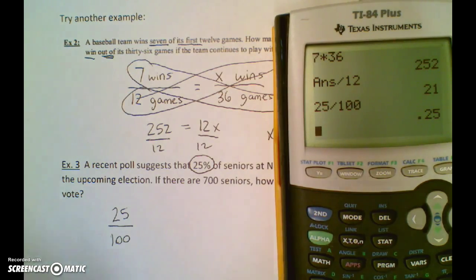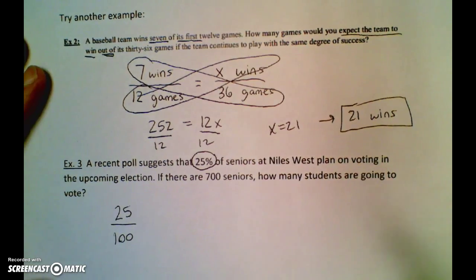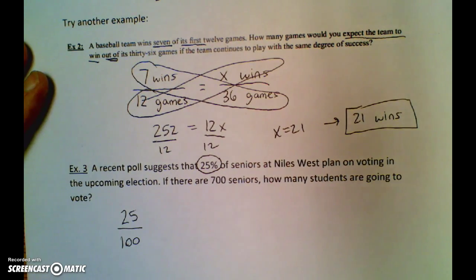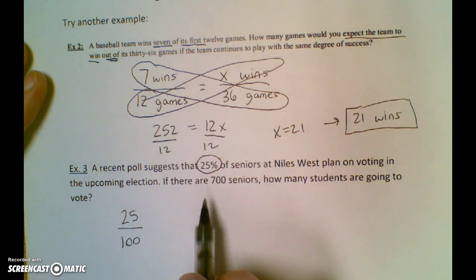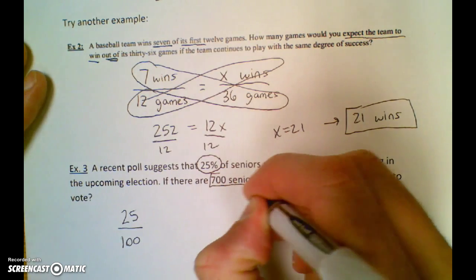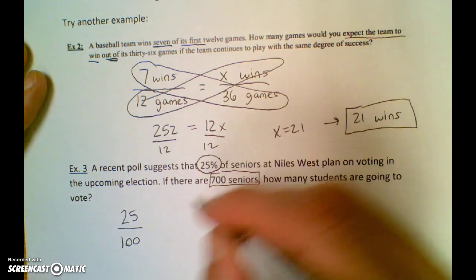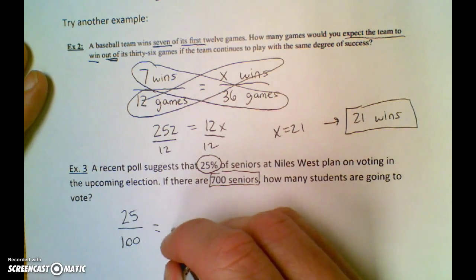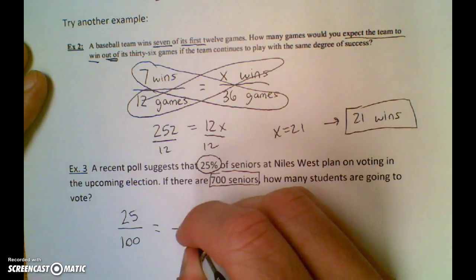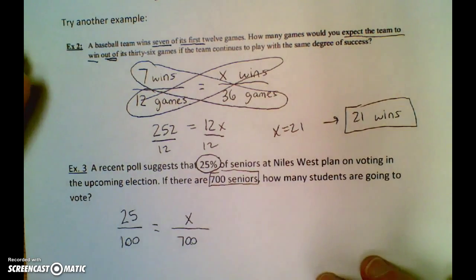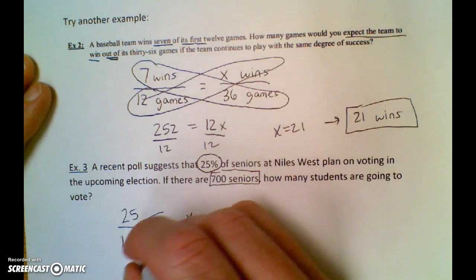Alright, so in this case, the question's asking us to find how many students out of 700 are going to vote. So 700 is the total number of seniors. So that's 100% of all the seniors is 700 of them. So we're looking for how many of that are going to vote. So that's how you would set it up.